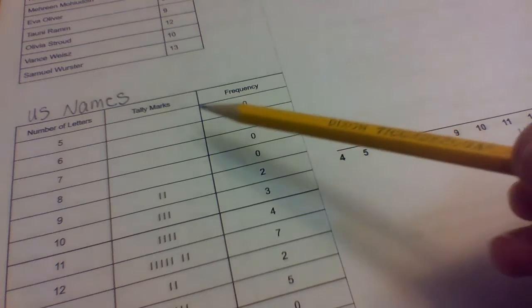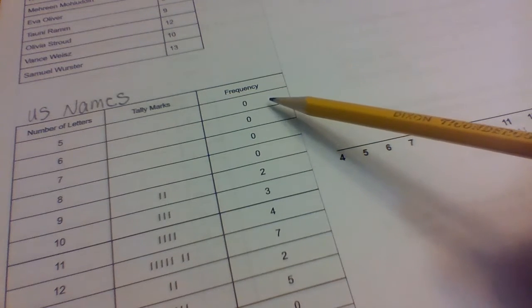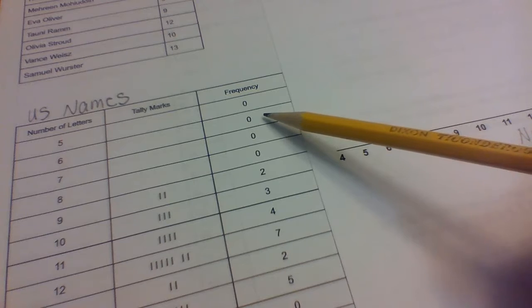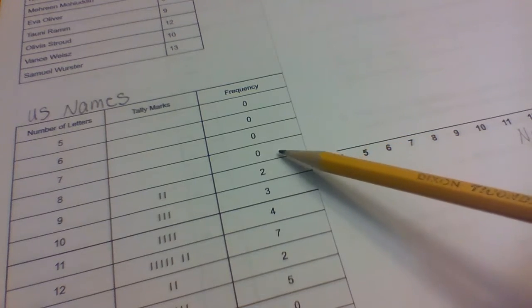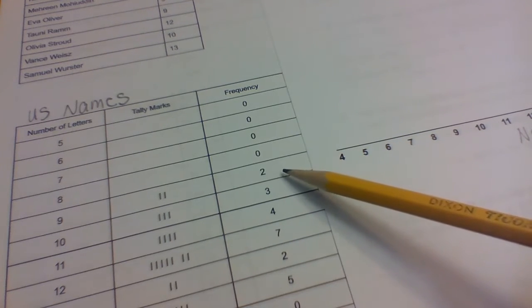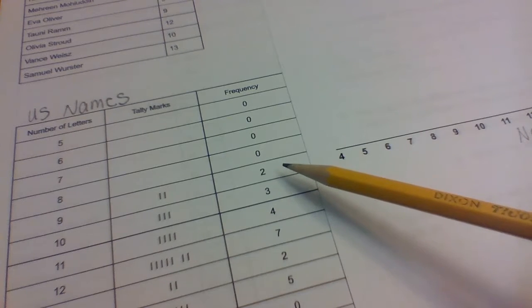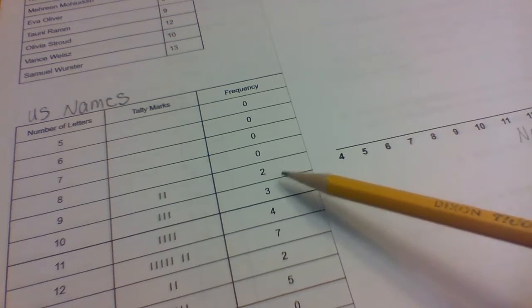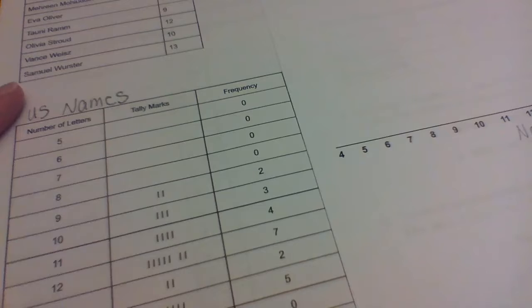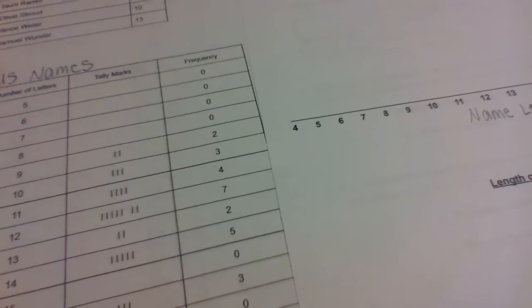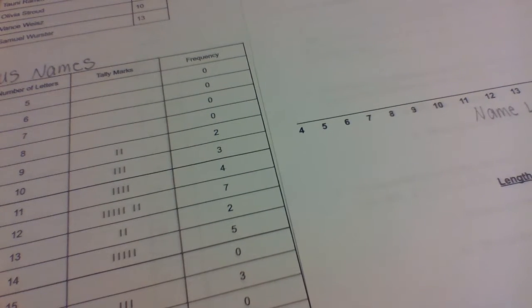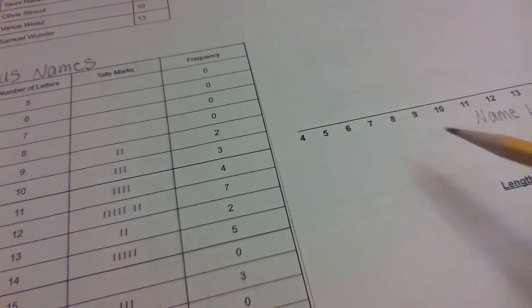If I look at 5, I don't have any students that had 5 letters in their name. I don't have any that had 6 letters, 7 letters, or 8 letters. My data doesn't start until 9. And with 9 letters in a name, I actually have 2 people that had 9 letters in their name.